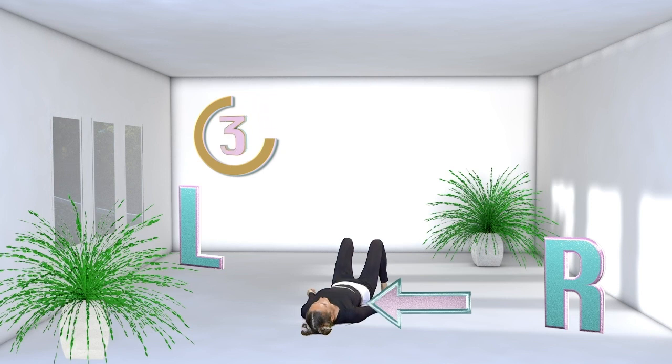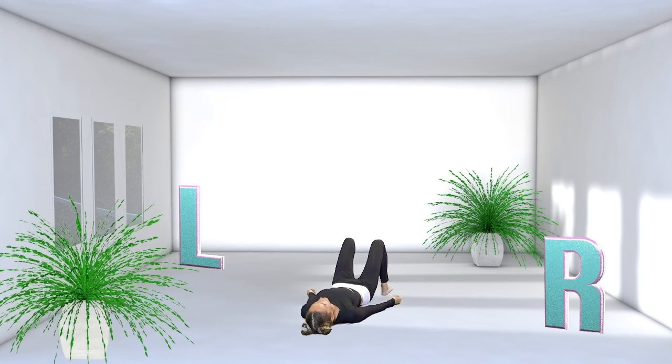Observe if you feel anything in your lower back as you do this. Leave it and just rest on your back.